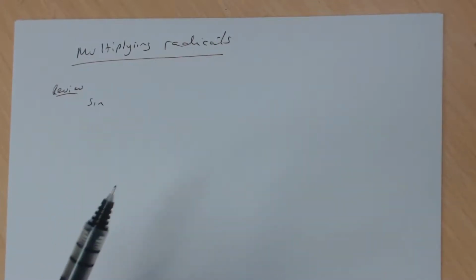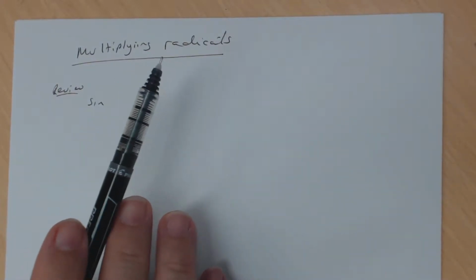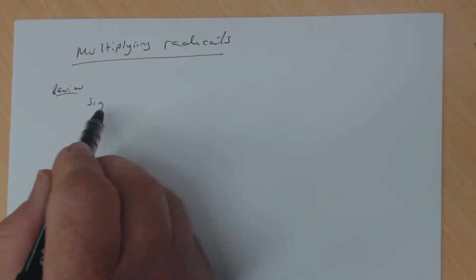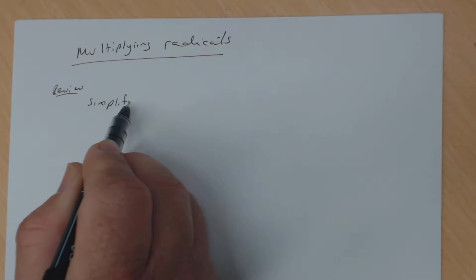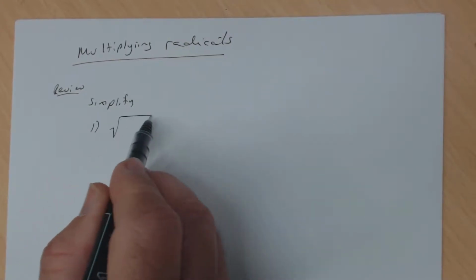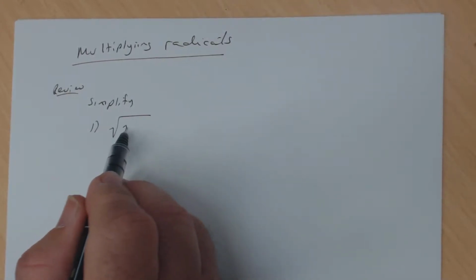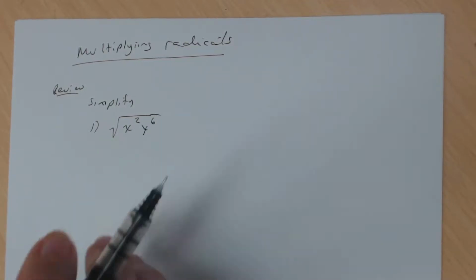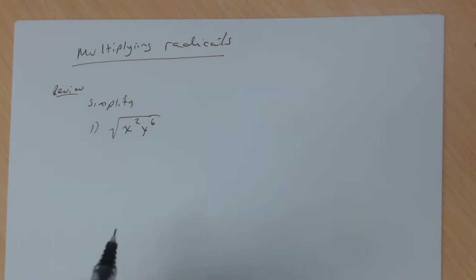Okay, so in this lesson, we're going to learn how to multiply radicals and then simplify. Let's review a couple of problems. Suppose we want to simplify the square root of x to the second power y to the 6. All right, so we did this in a previous lesson.